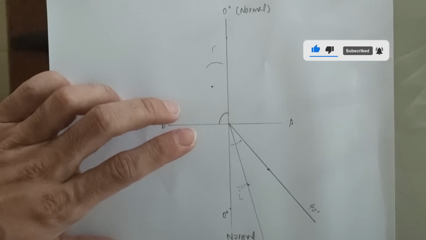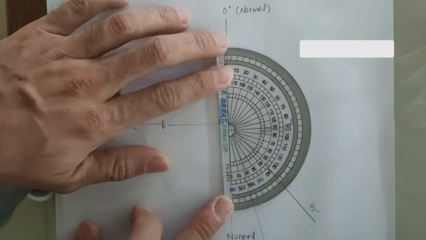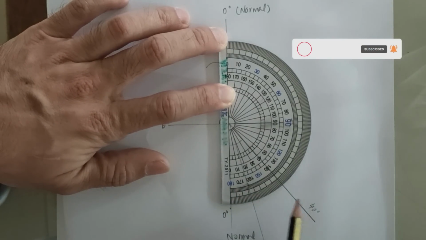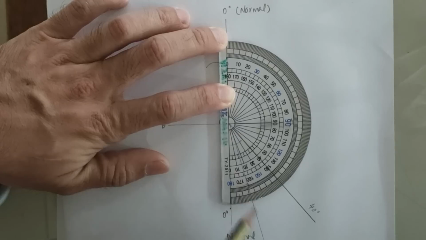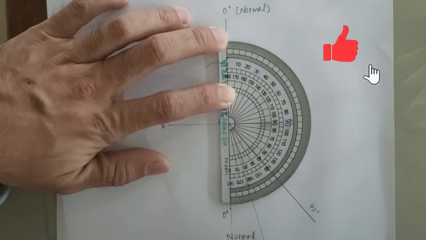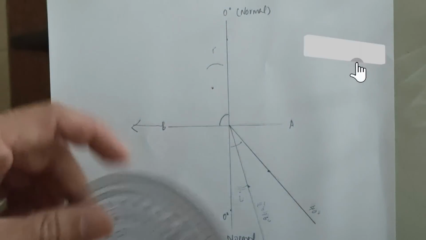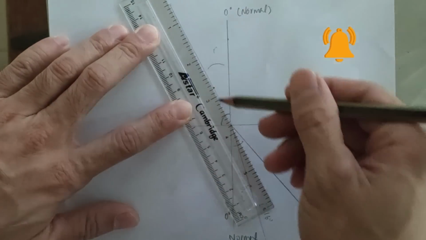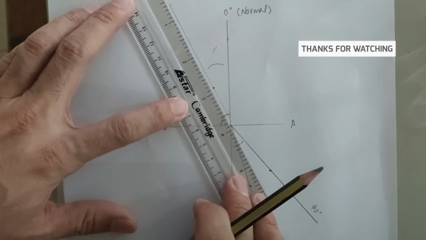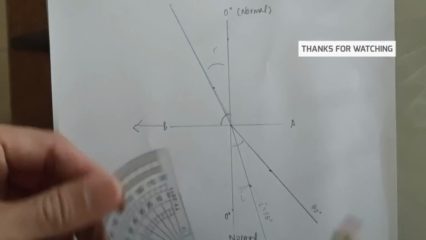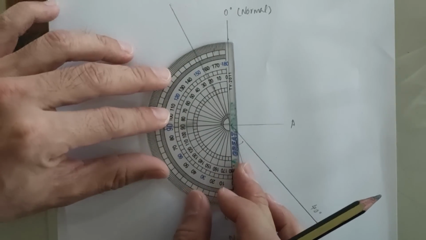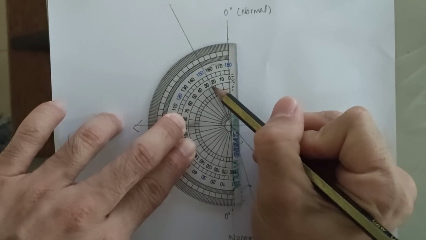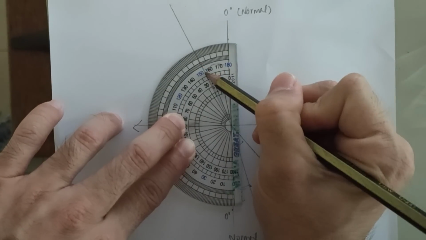So we measure. Our incident angle here is about 16. Okay, then our refracted angle. We measure and we get about 24.